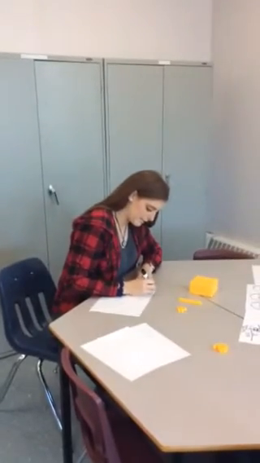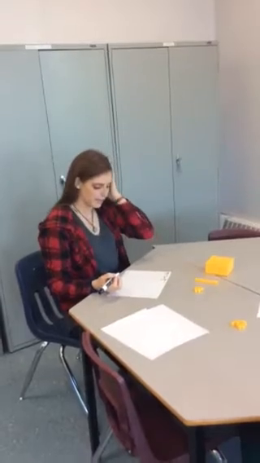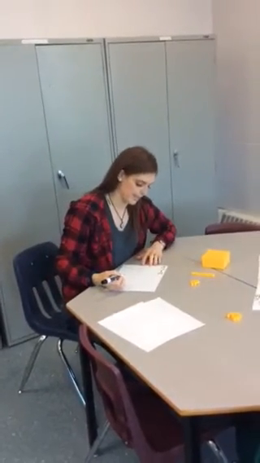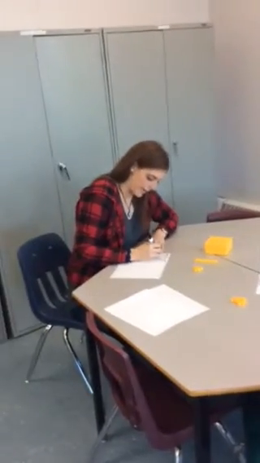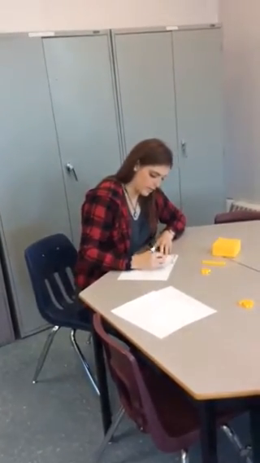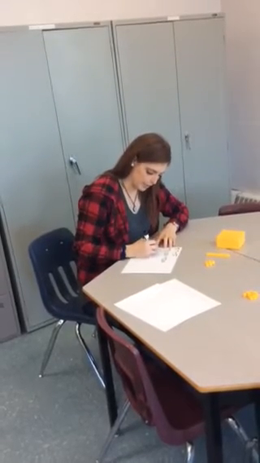So my problem is 517 divided by 5. My first approach is going to be estimating how many will be in each group. So I know that 5 times 100 is equal to 500, so I know that every group will have at least 100.